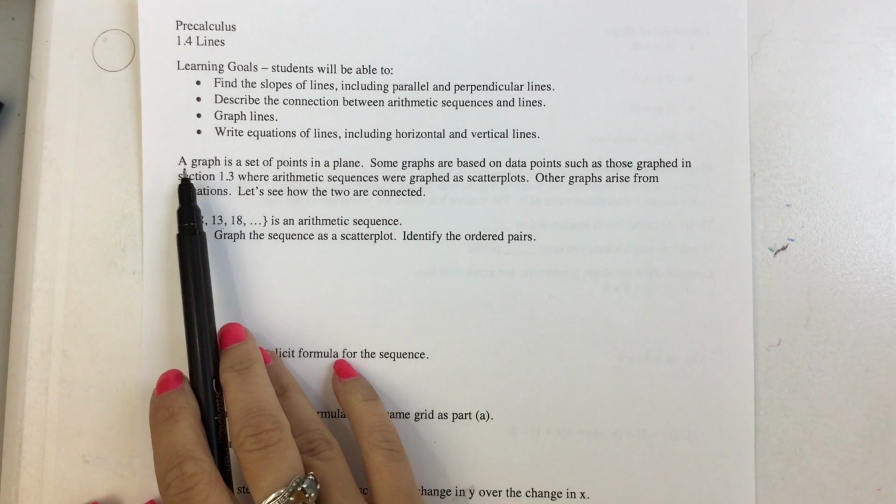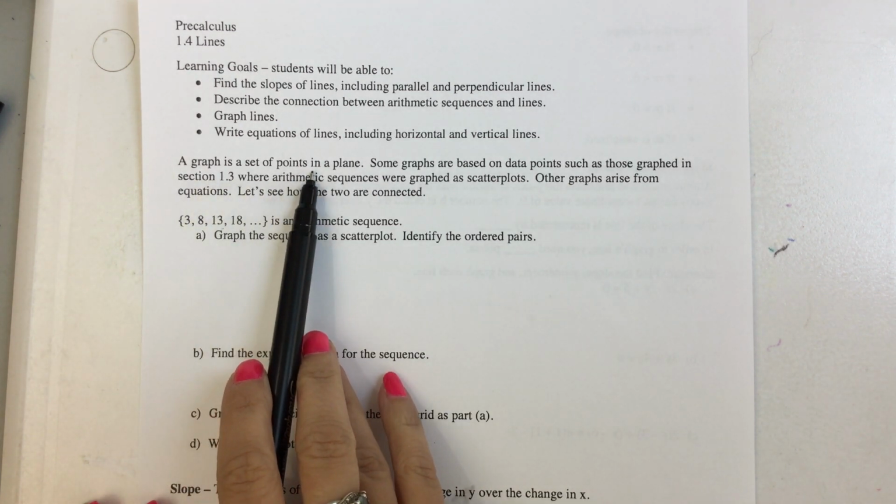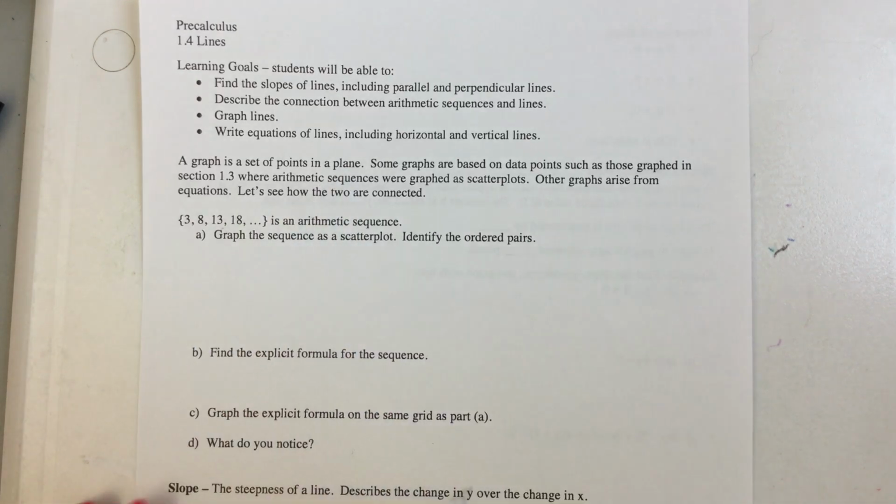So just to start off, a graph is a set of points that are in a plane. And so sometimes these points are connected. Sometimes these points are not connected. When they're connected, you can get shapes such as lines, parabolas, really cool polynomial function shapes. If these points are not connected, you get what is called a scatter plot. And a scatter plot is what we will be studying specifically in Chapter 1, Section 5.